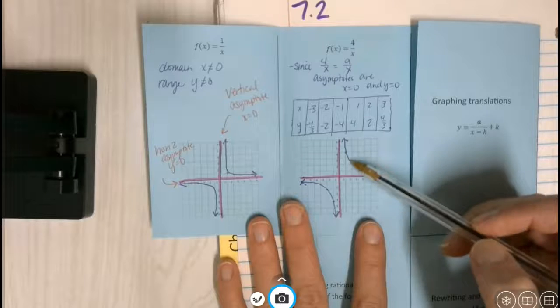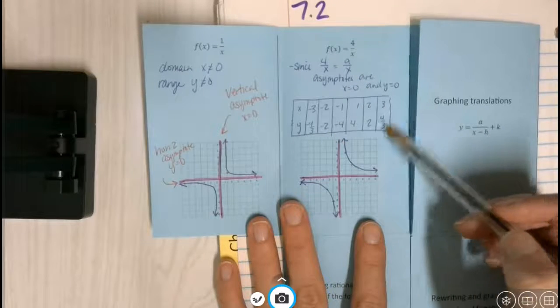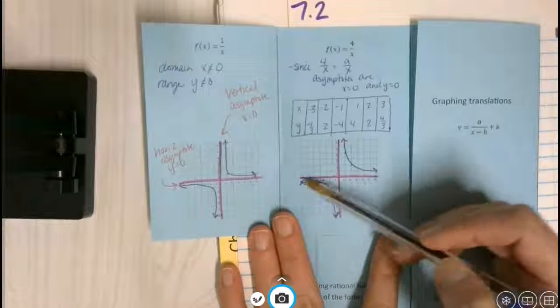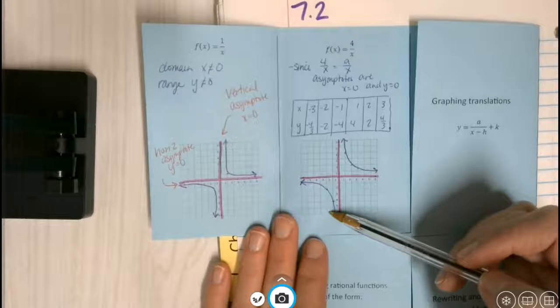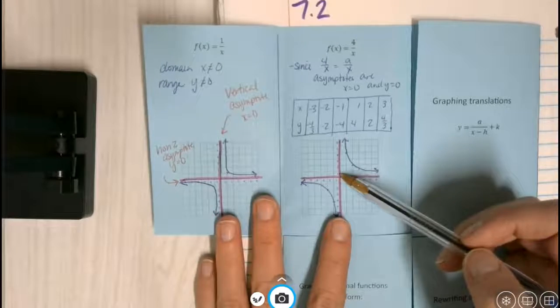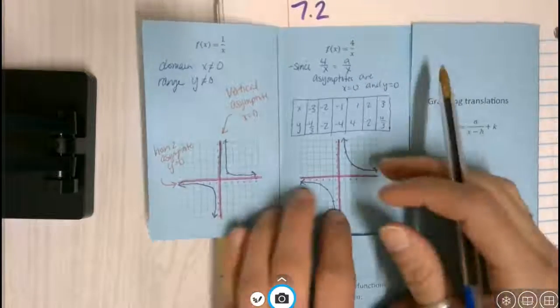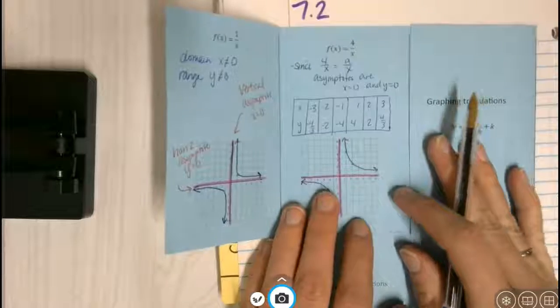Then you can just plug it in, come up with your y values, and then plot those points and connect your curves. Okay, that's the most simple way to do that, picking some points and seeing what happens. So here you can see the difference. That 4 really stretches that out a little bit further. So that's what we're looking at.